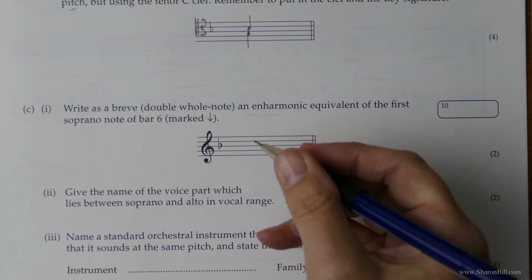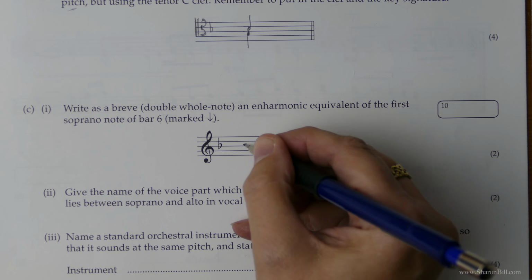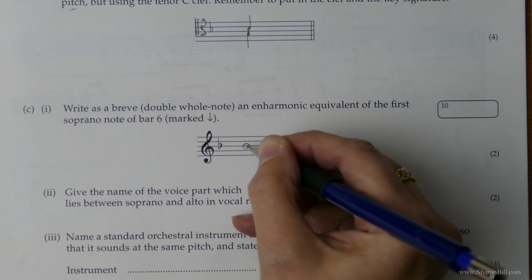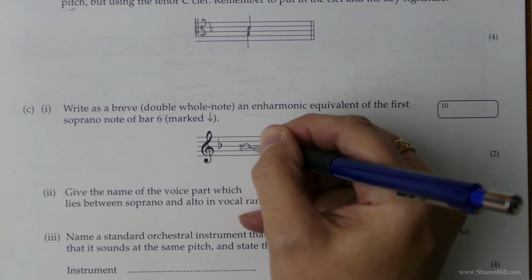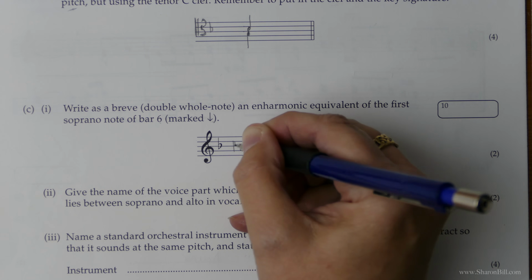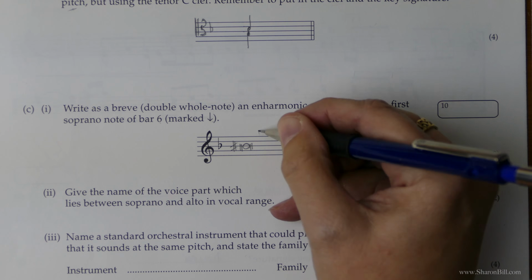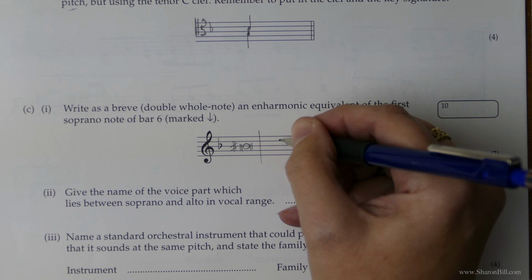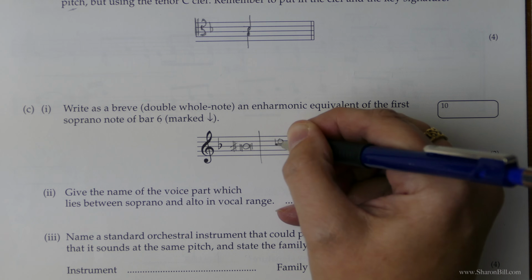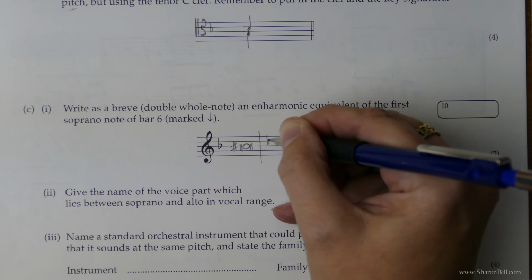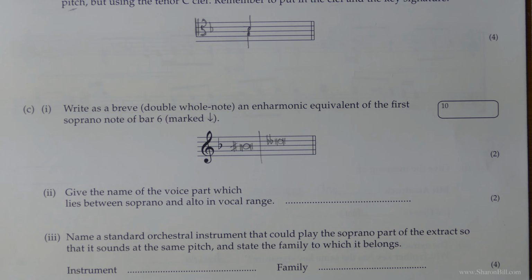So making sure you get the correct range, we can have a B sharp. There's our breve or double whole note, or alternatively the D that's higher, and that would be a double flat. So either one of those will do.